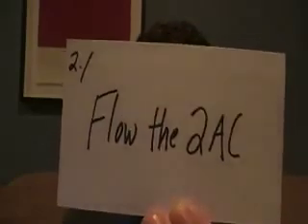Flow the 2AC. This is very important. Alright, the way your round would have gone is something like this. The affirmative team got up there, they read their case. Then the first negative stood up, made a bunch of core arguments. Alright, the second affirmative constructive then gets up and responds to all the negative attacks. You want to write that down.